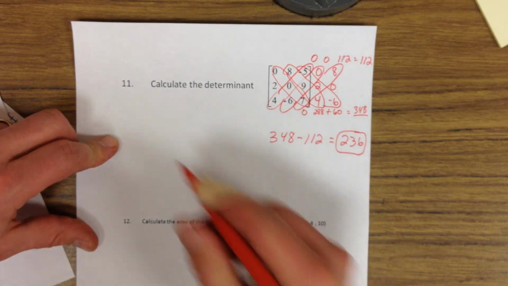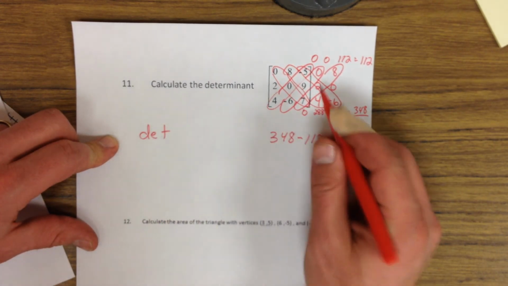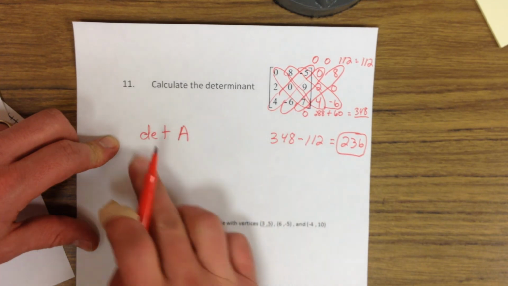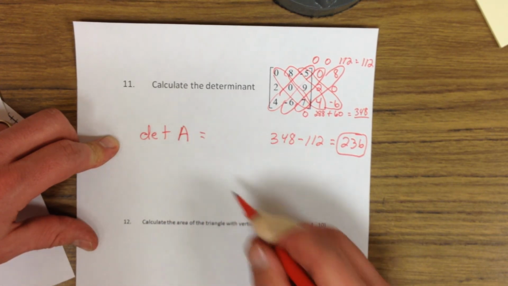Okay, in your calculator, if you plug in this matrix in A and you just find determinant A and press enter, it will give you the right answer.